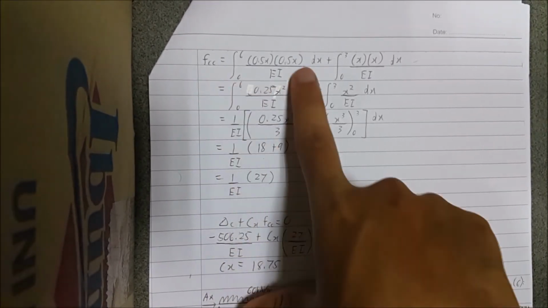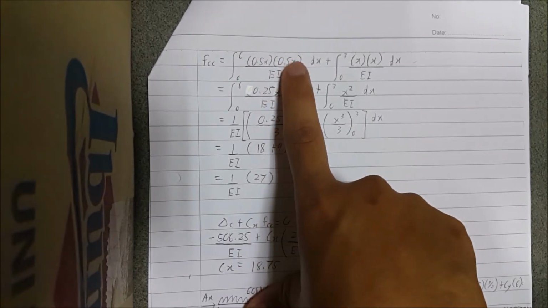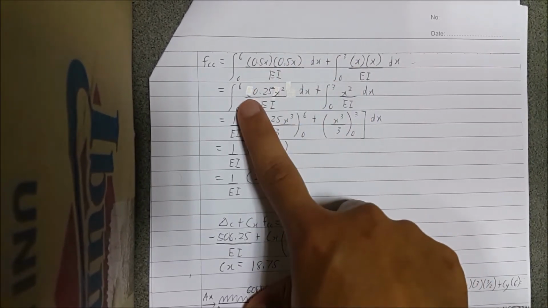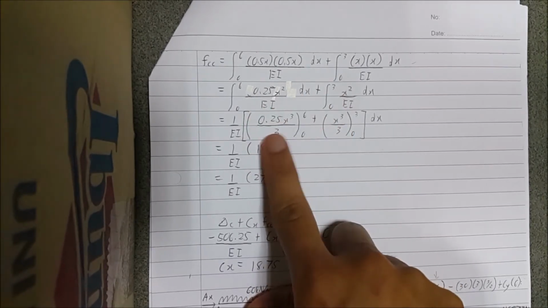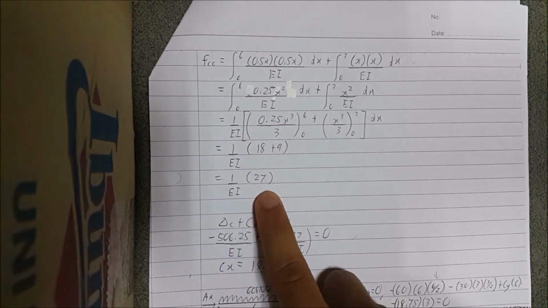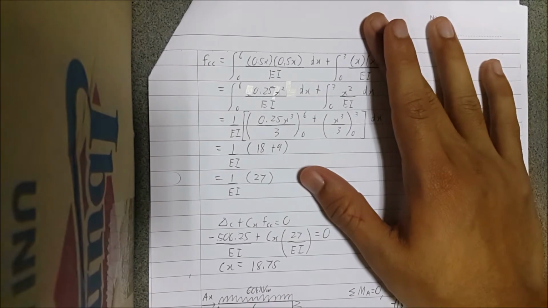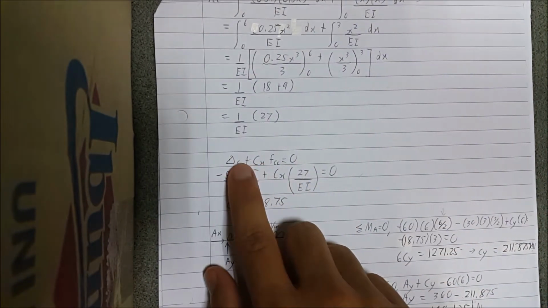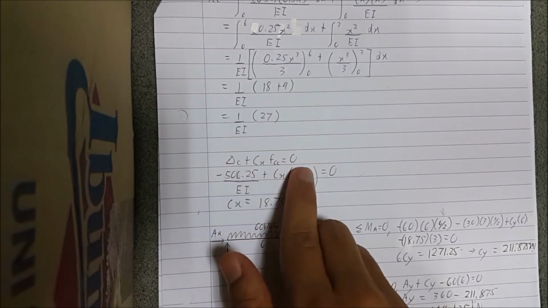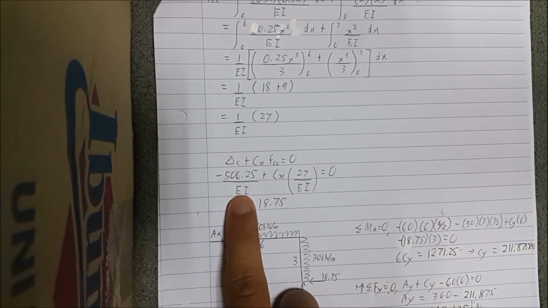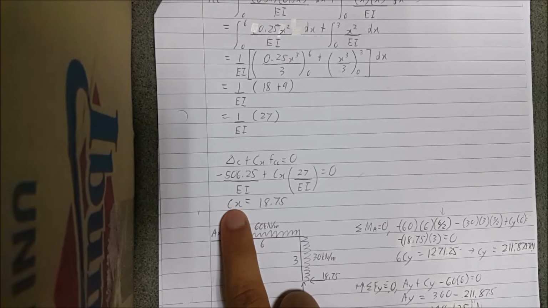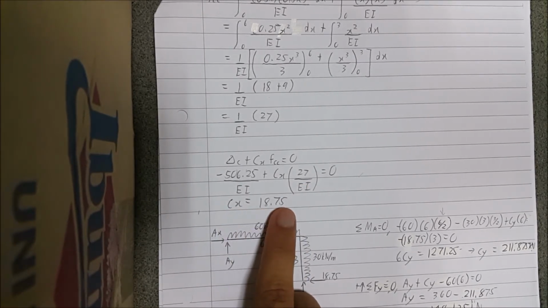We substitute the new M1 and M2 into the integration formula, and we get these new values. Now these values for applied loading and virtual load are substituted right back into the equation that we initially had. After rearranging the formula, we get our redundant force, 18.75 kN.